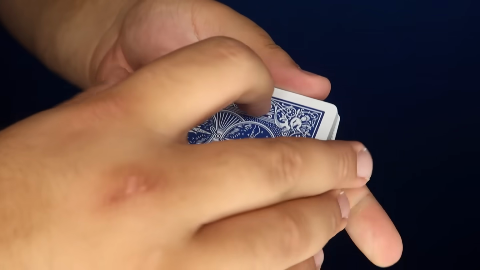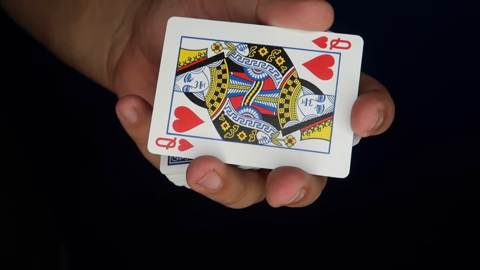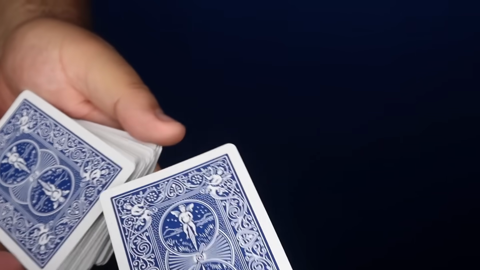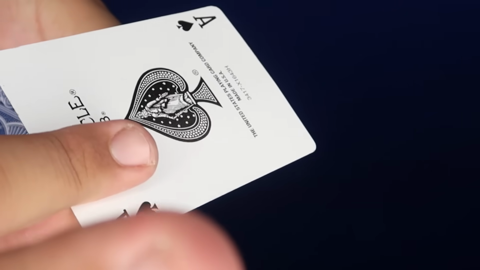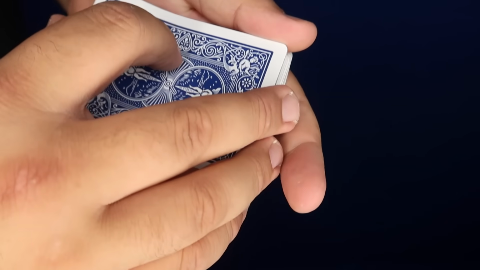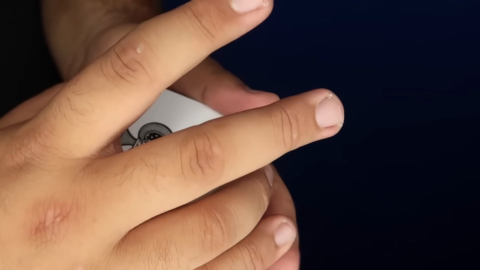All you need to pull this off are some double lifts. You're going to do a double lift with the queen and the ace here, so that when you flip this double lift over, they believe the queen is going into the middle of the deck. It's actually the ace. Right here in the middle, you can have them push that in, and then you're going to show the ace on top of the deck just like this.